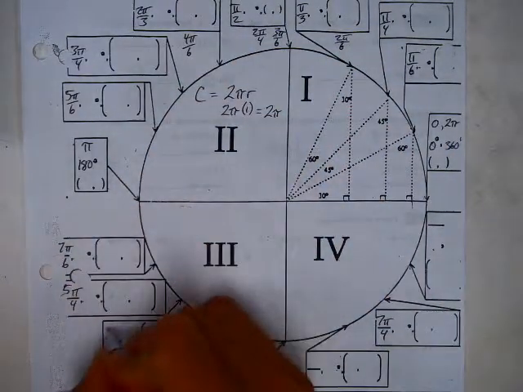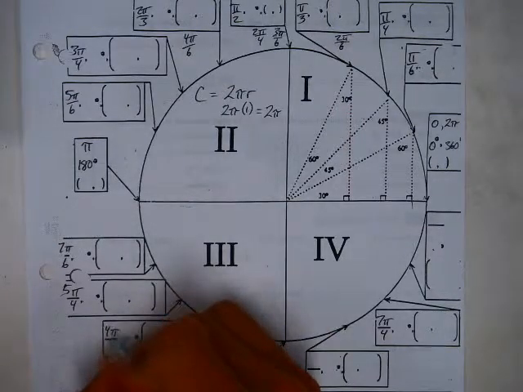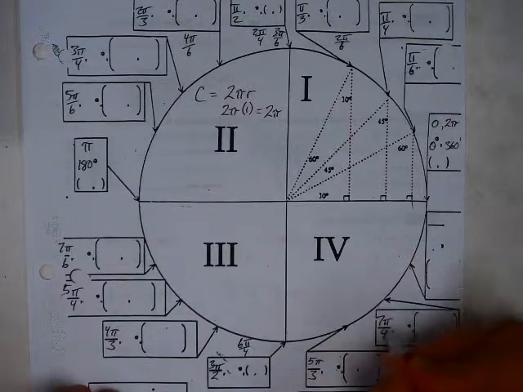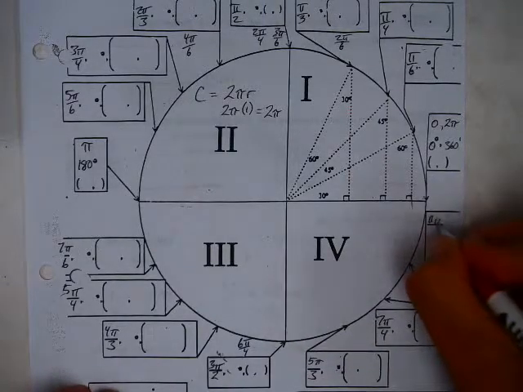7 pi over 6, 4 pi over 3. This is 5 pi over 3. 7 pi over 4 we already have, and this is 11 pi over 6.